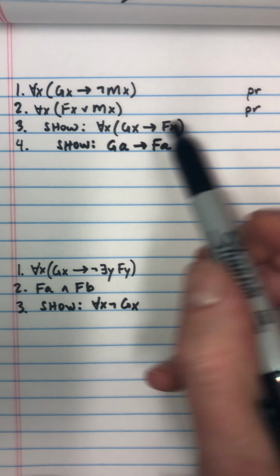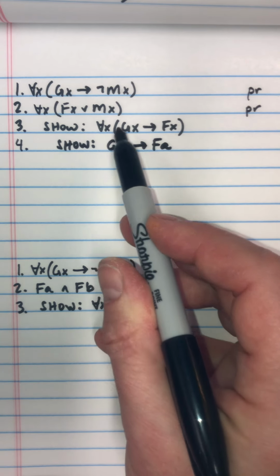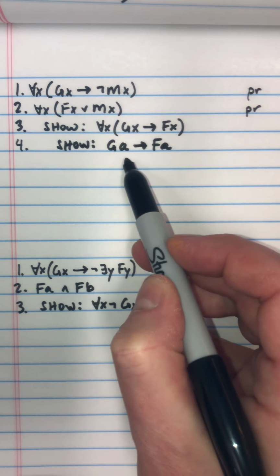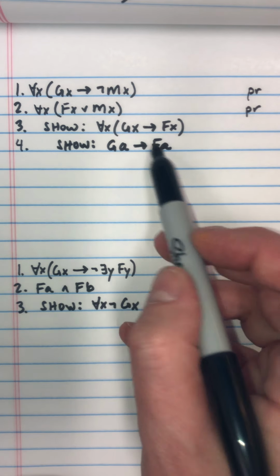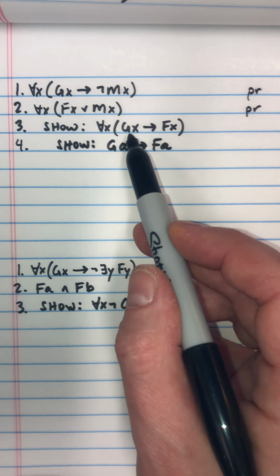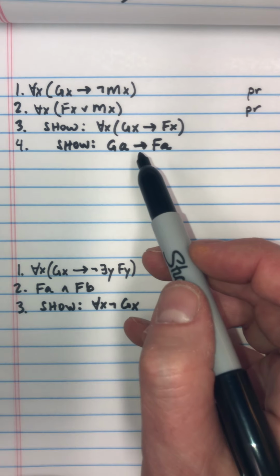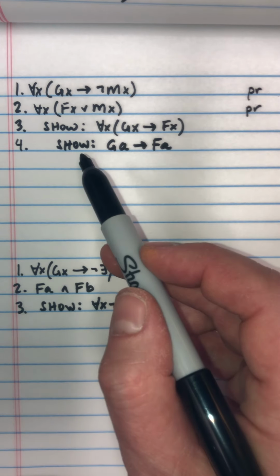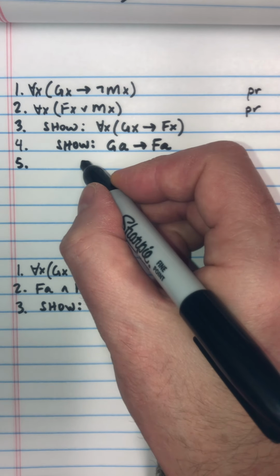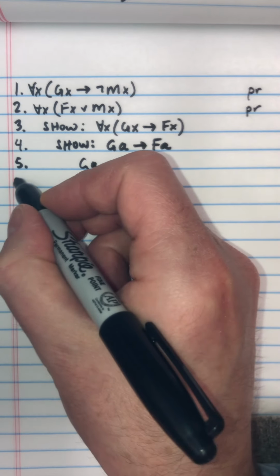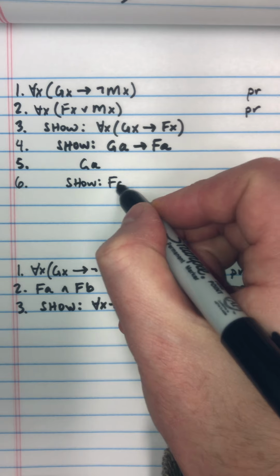Universal derivation says if we can show that in line 4, then we've shown line 3, because a is arbitrary here. If we can show for any arbitrary thing a that GA arrow FA is true of it, then we've really just shown that for anything GX arrow FX is true of it. Okay, so how should we proceed now in line 4? Well, we've got a conditional and our show line. So just as we know from sentential derivations, we're going to do conditional derivation. Here we assume the antecedent and we try to show the consequent, in this case, FA.